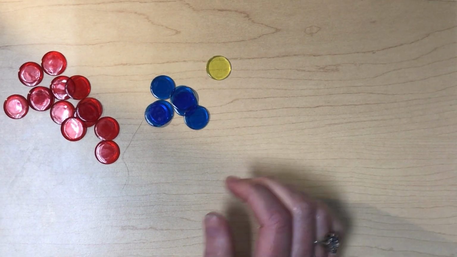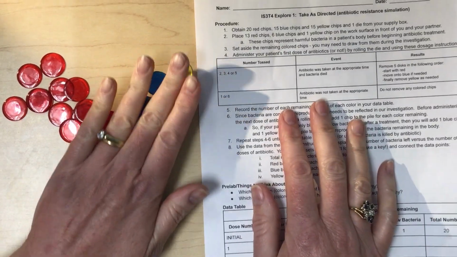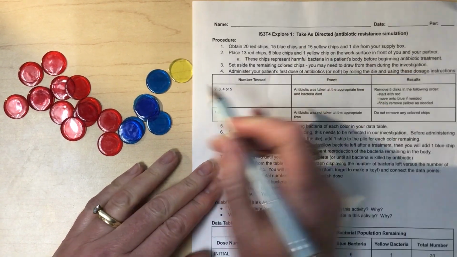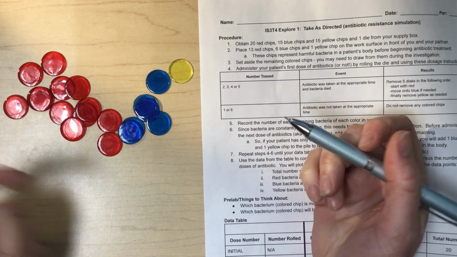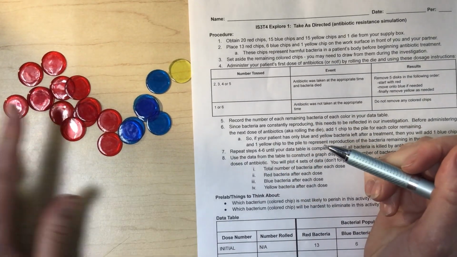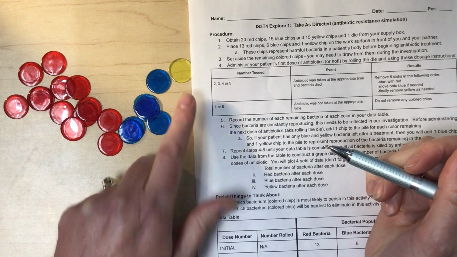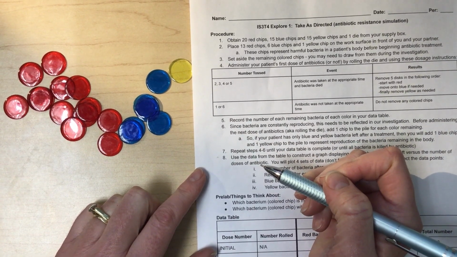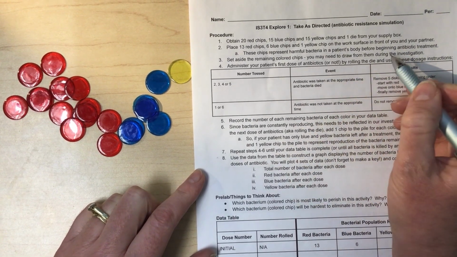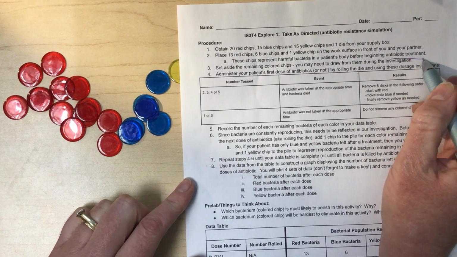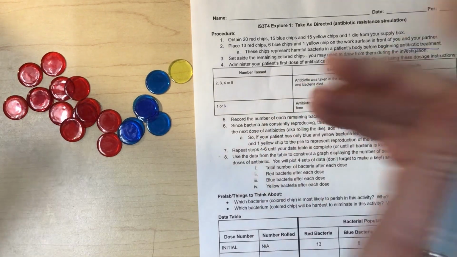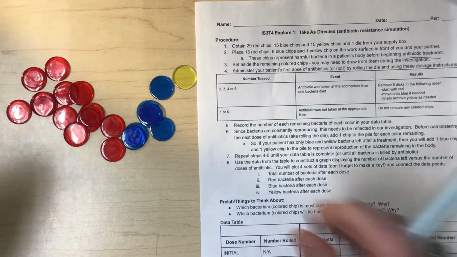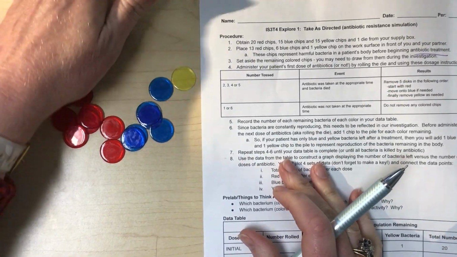Okay. Now, what these chips represent is harmful bacteria in the patient's body. So these are 3 different species or types of bacteria: the red type, the blue type, the yellow type, and they're harmful bacteria inside of a body before beginning antibiotic treatment. Set aside the remaining, so I have my reserve right there, and we'll use the reserve in a little bit.